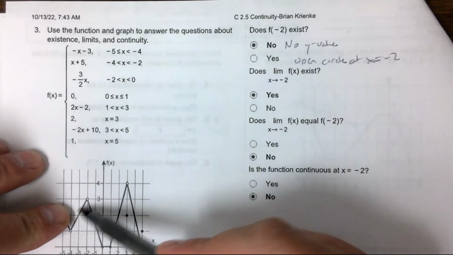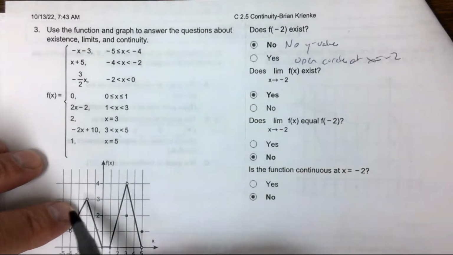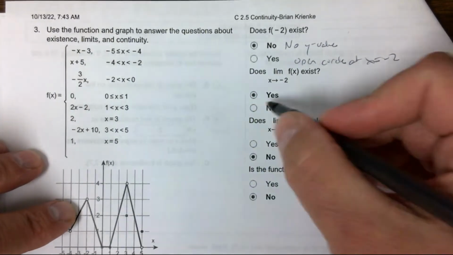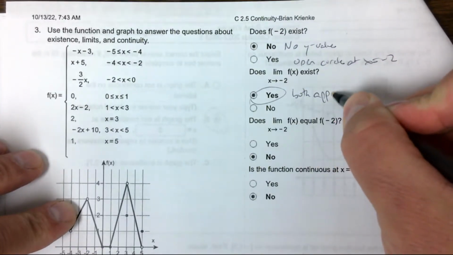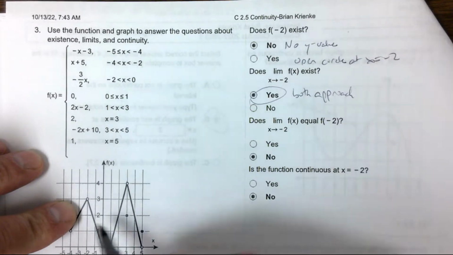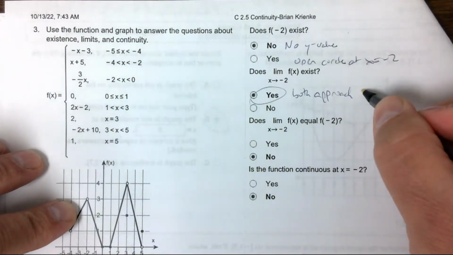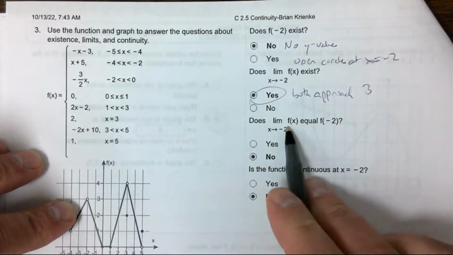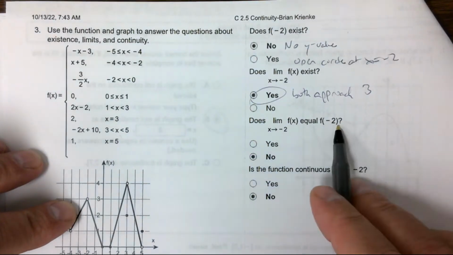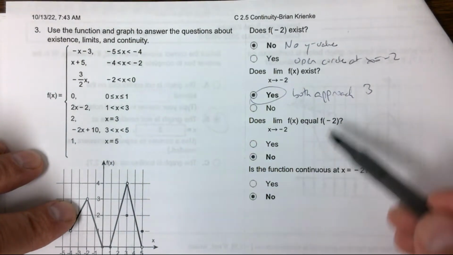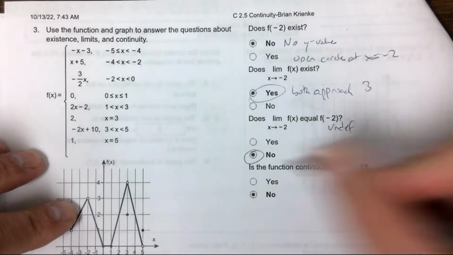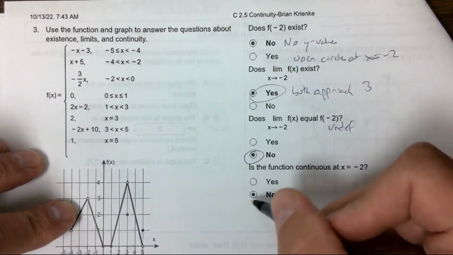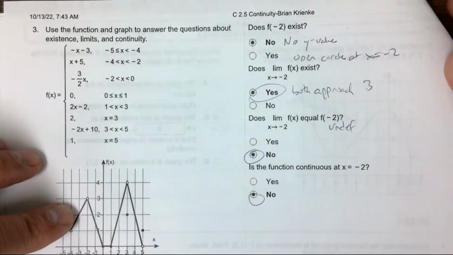Yes, because the left and right both approach the same number. Both approach 3, basically. Does the limit equal the function value? No, because the function value is undefined. So how could it? And is it continuous? No, because there's a hole in the graph.